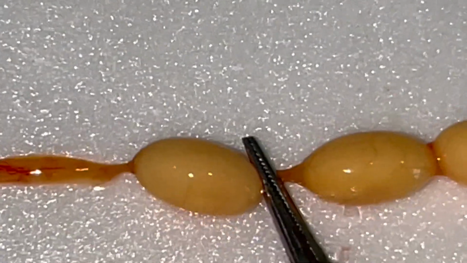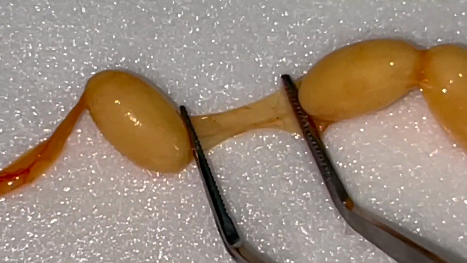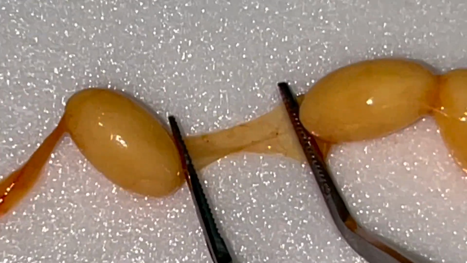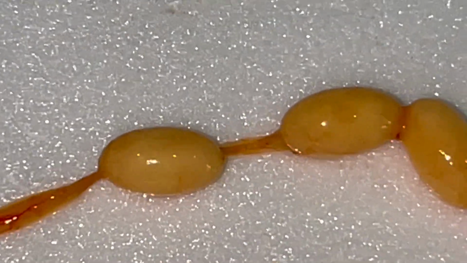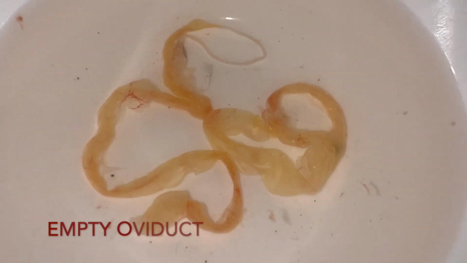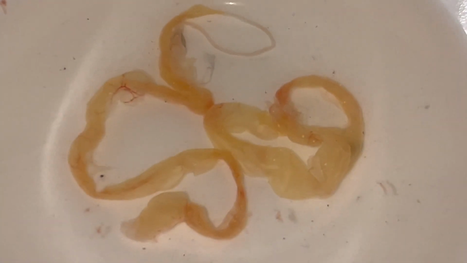They are loose there inside, you see? This is how the oviduct looks in fact. And one more view of the oviducts, a little bit in more detail, in a better light.